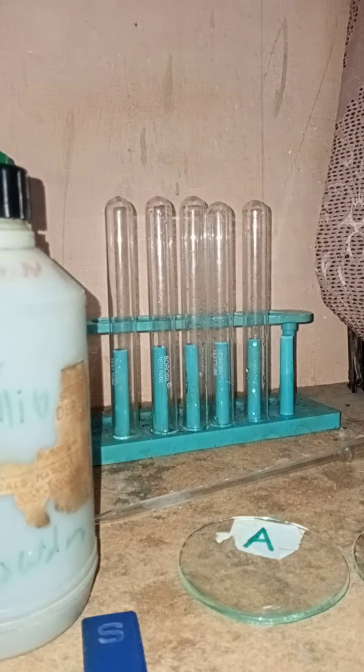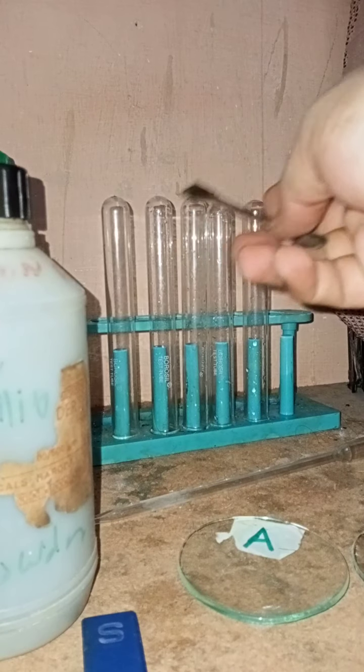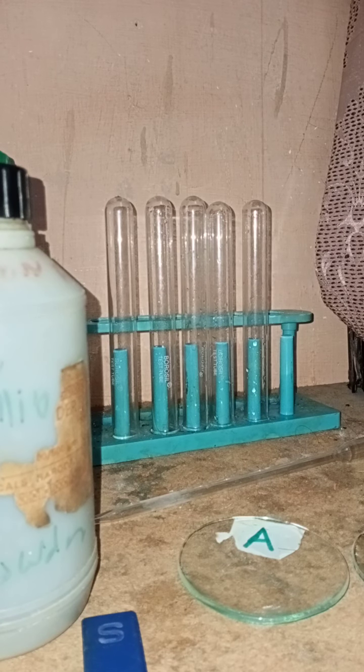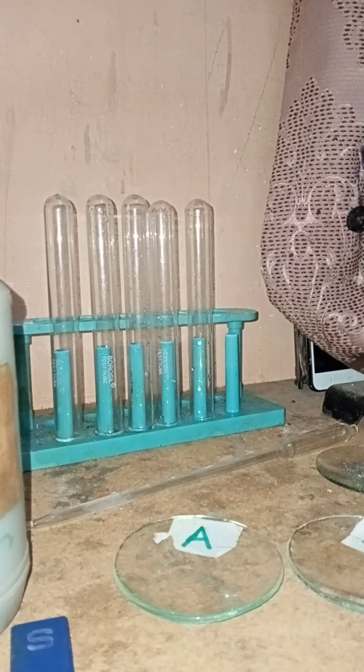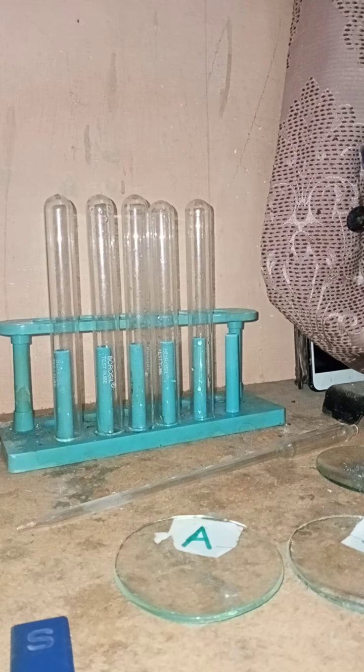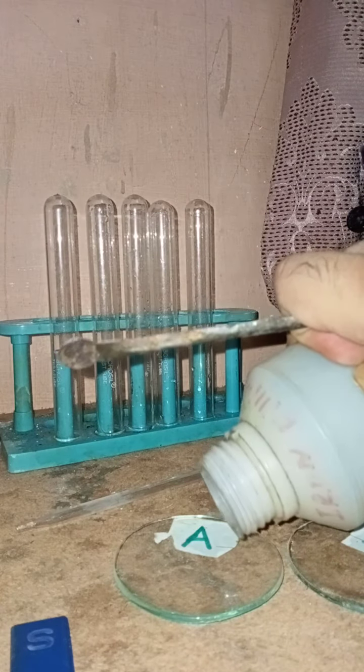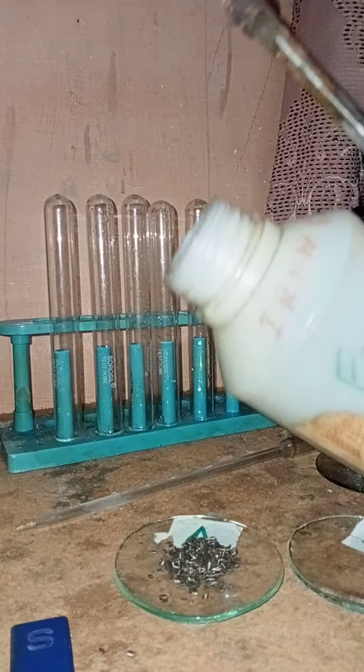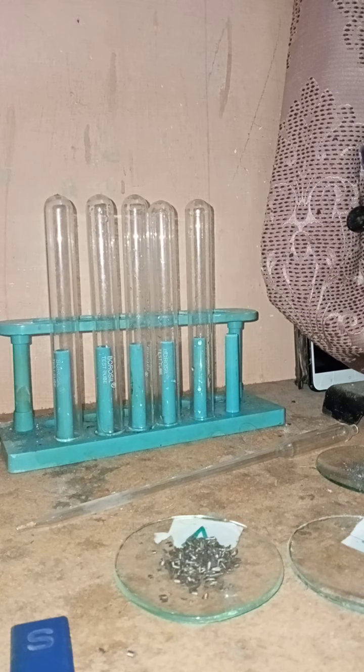We have a spatula, we have the test tube, we have the facility to filtrate or to perform the process of filtration. Now we are going to start some activity. So first we shall take some iron fillings into the watch glass. You can see the iron fillings are in watch glass A.